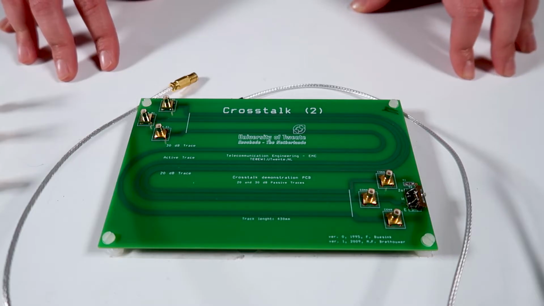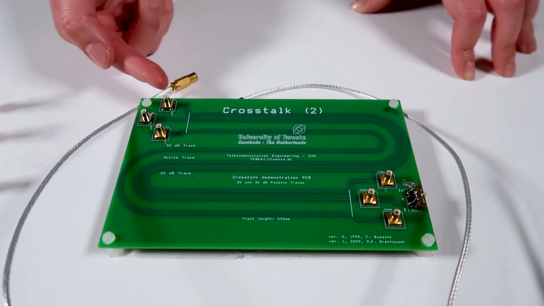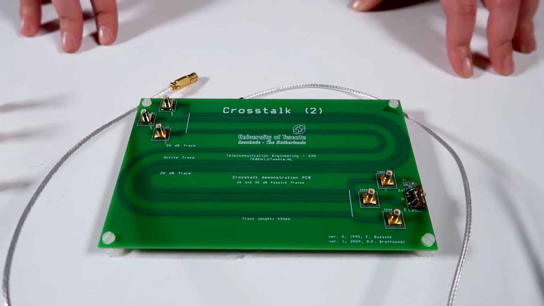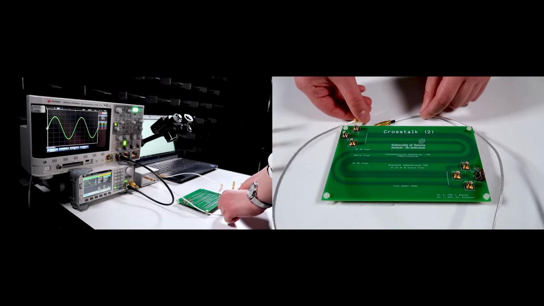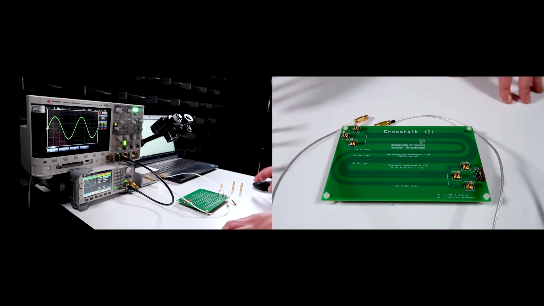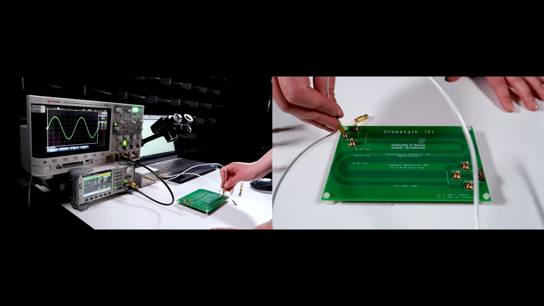Now we're going to measure the near-end crosstalk of the trace that is closer to the active trace, so this one right here. For this measurement we will use a VNA and 2 cables, which you can see here, and we will see the results through the laptop. We will measure the S21 parameters, so we will connect port 1 to the active trace.